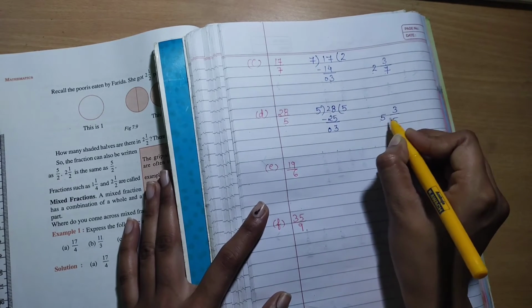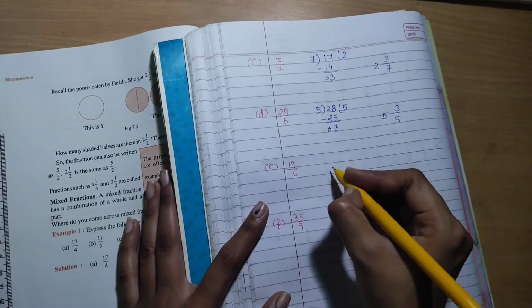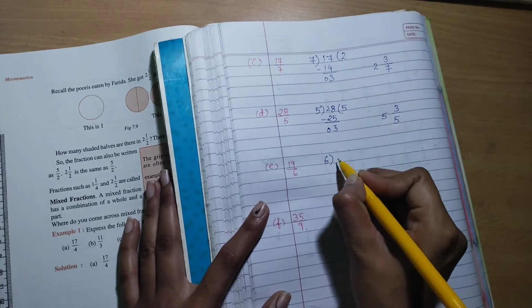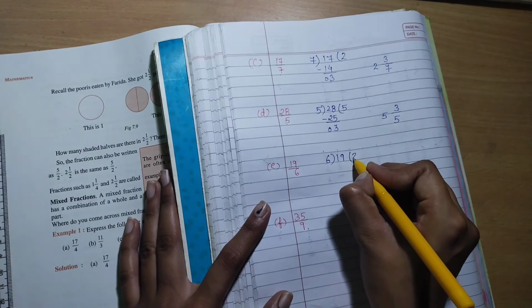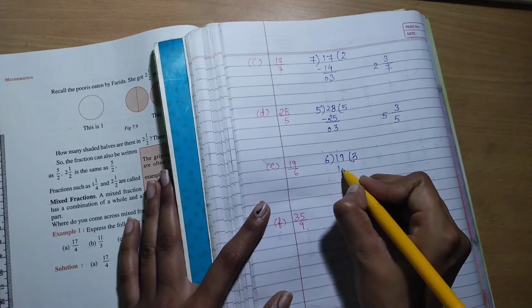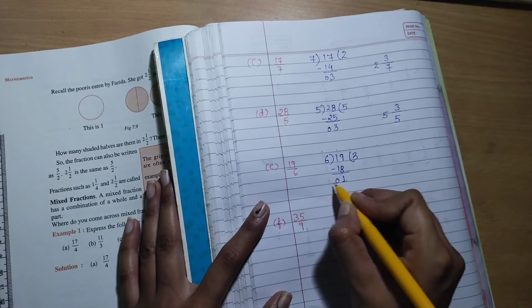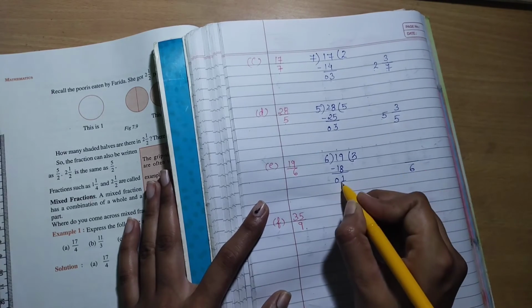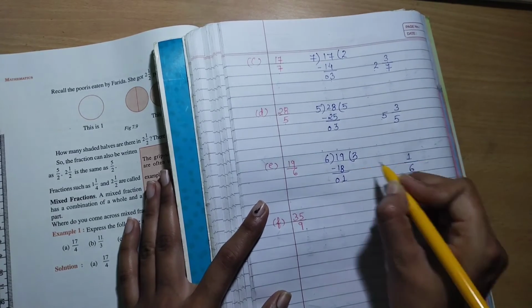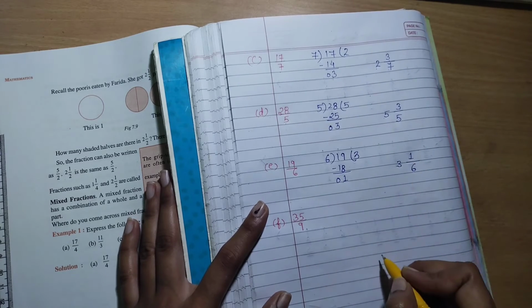5 5s are 25, 25 plus 3, 28 upon 5, again the answer is correct. Then 6 divided by 19, let us divide it. 6 2s are 12, 6 3s are 18. We will subtract it, 1 will be the remainder and 6 is the denominator. So here also 6 will be the denominator, the remainder will go up and 3 will come forward. Let us check it. 6 3s are 18, 18 plus 1, 19, correct.